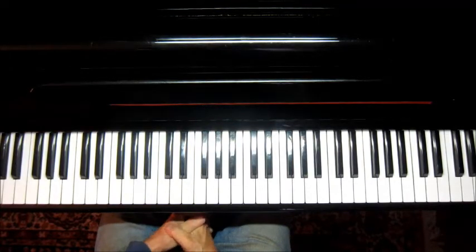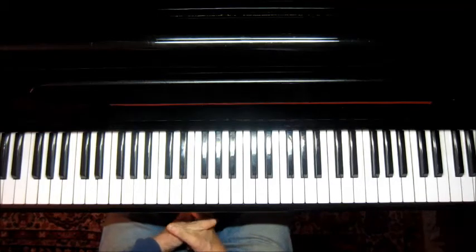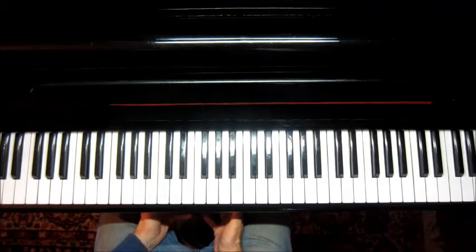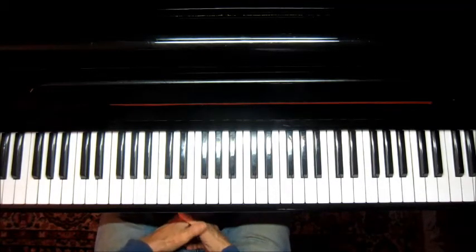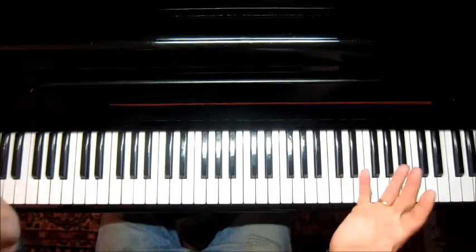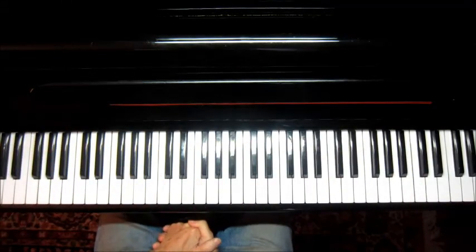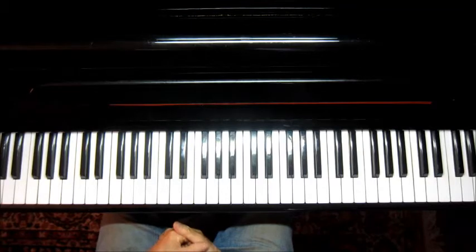doing an arrangement. The intro sets up the feeling of the song's arrangement. If you don't know what the arrangement is, how can you set it up? And of course the coda should tie the whole thing together. So the song I picked is When Sunny Gets Blue.